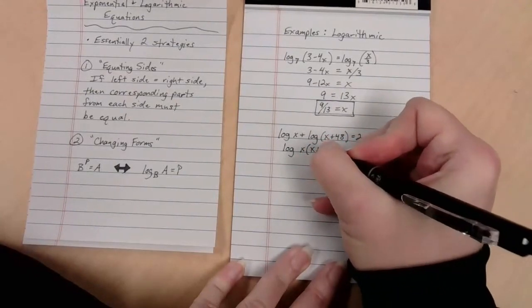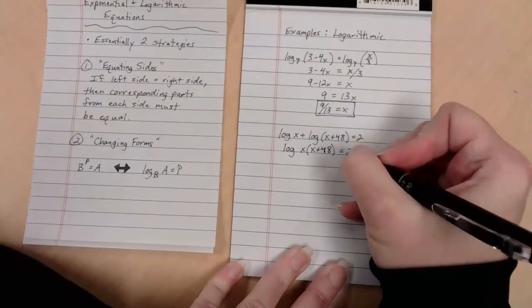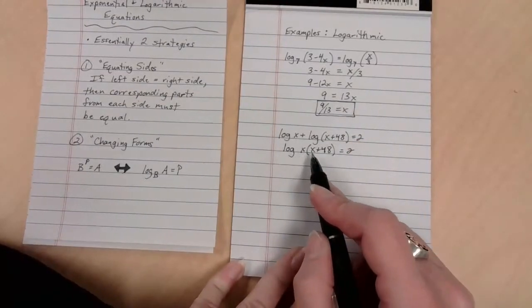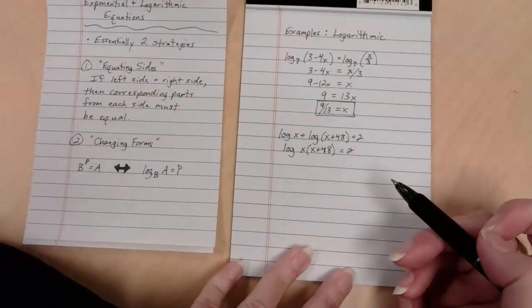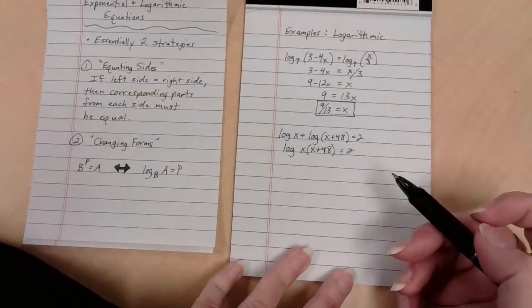X times x plus 48. That is how our properties of logarithms work. We can take this from 2 logs to 1 log, keep the base the same, and just multiply the x times the x plus 48. All right, was that useful to us? Well, yeah, actually it was.